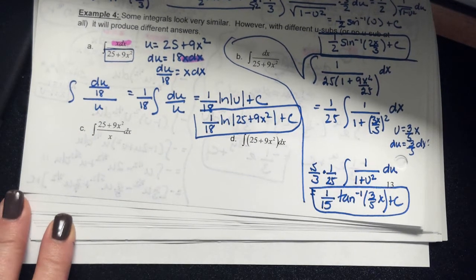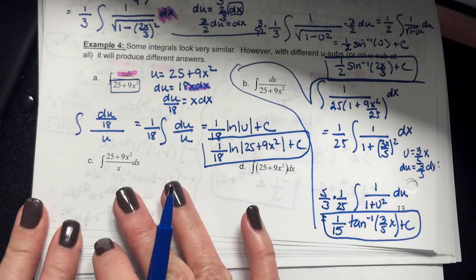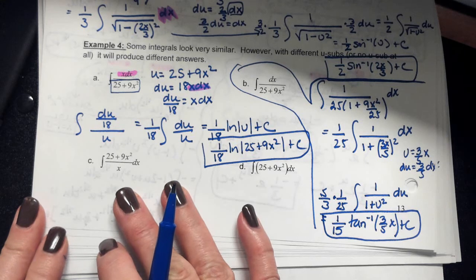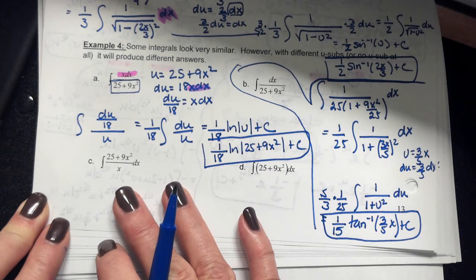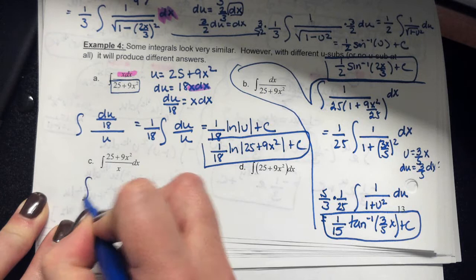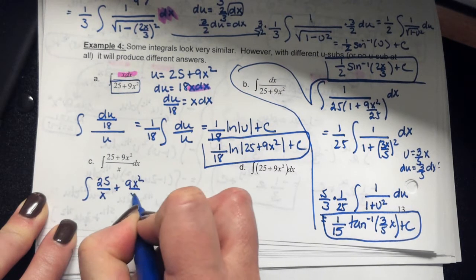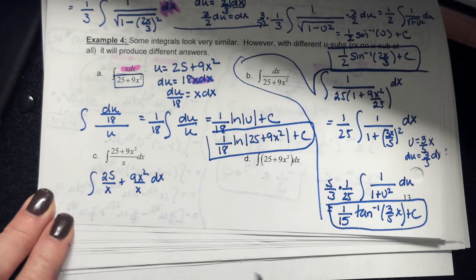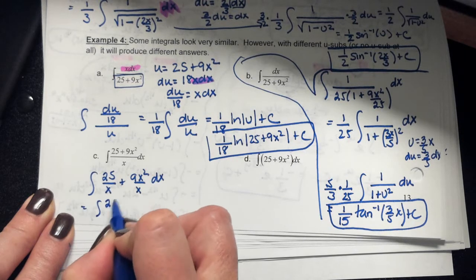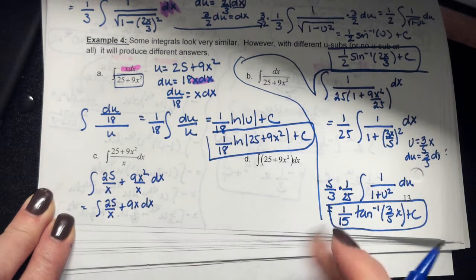C and D, obviously, what's the major difference between C and D? You're dividing by x in letter C. So this is kind of going back to day one. Again, we don't have a quotient rule for integrals, so how did we handle C? What did we have to do with this fraction? We broke it up into two smaller fractions. So I can rewrite this as 25 over x plus 9x squared over x dx. So then remember, I can integrate term by term. So I have 25 over x plus 9x dx.